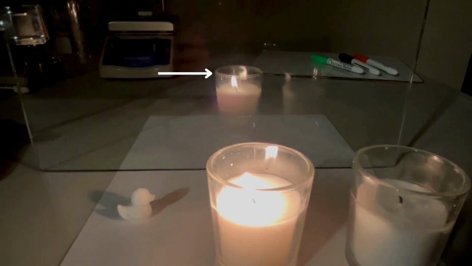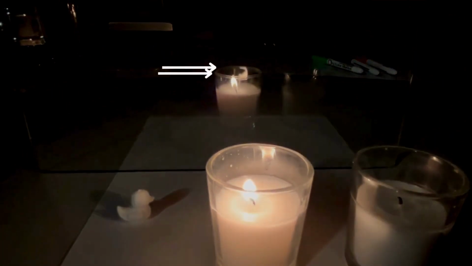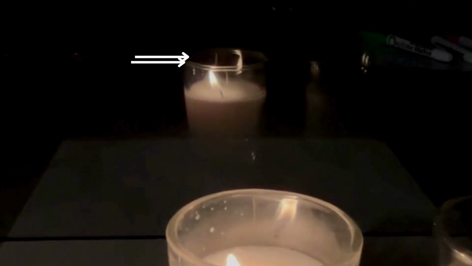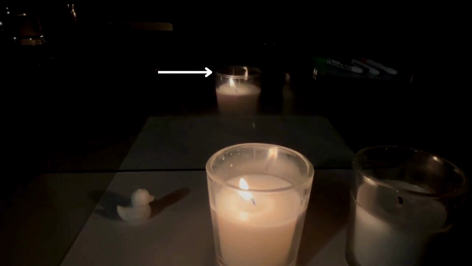If you look closely, you may notice two images of the candle, slightly separated. This happens because a glass plate has two reflective surfaces, the front surface and the back surface, and each one forms its own image. For this experiment, focus on the image formed by the front surface, the one closer to you.